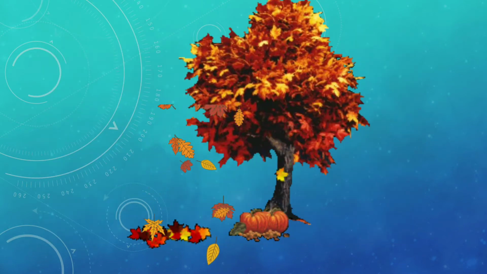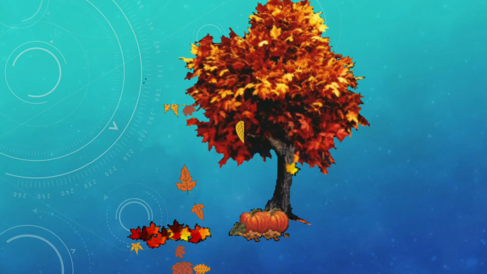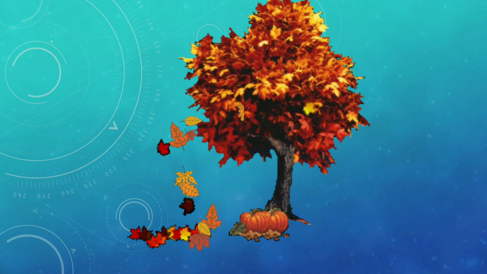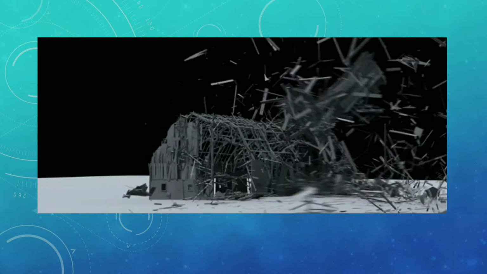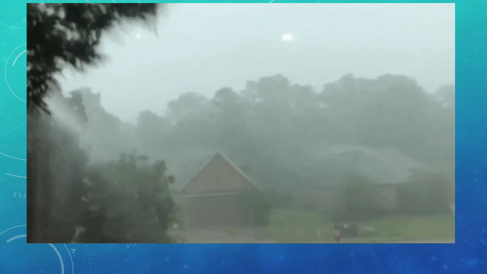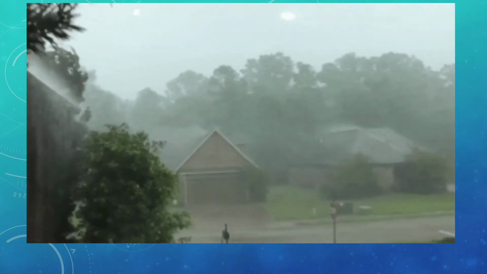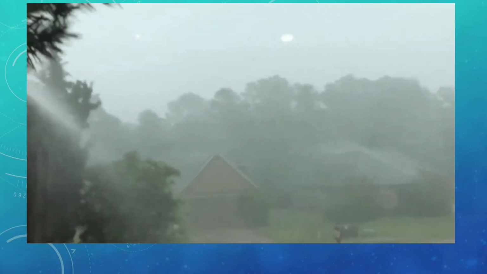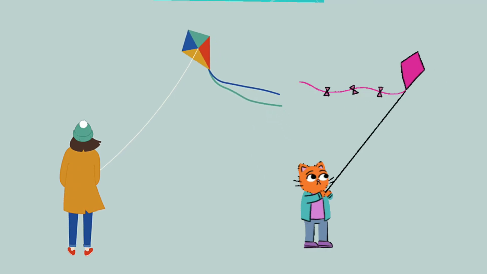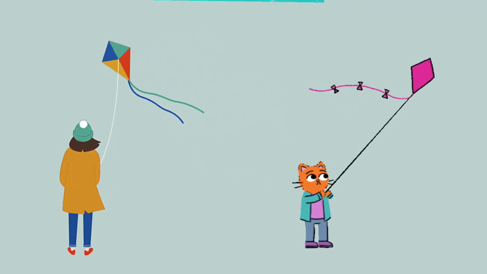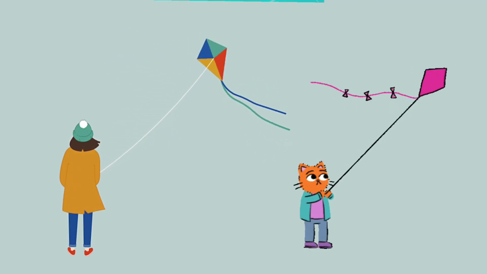The fallen leaves of trees fly away with wind because the force of wind pushes them away. Even the roofs of some huts fly away during a storm because the force of strong wind pushes them away. And when we fly a kite, we can actually feel the force or push of the wind on it. Students, do you know when does a force come into play?